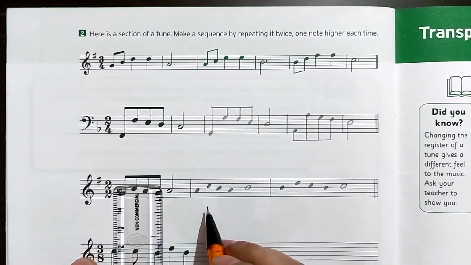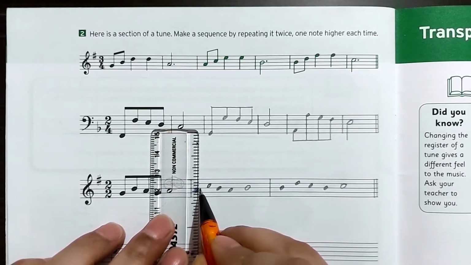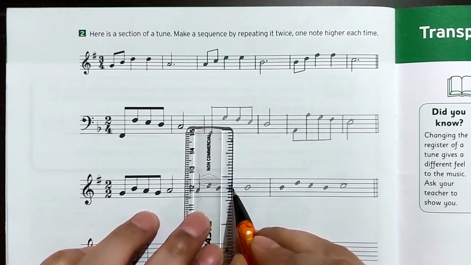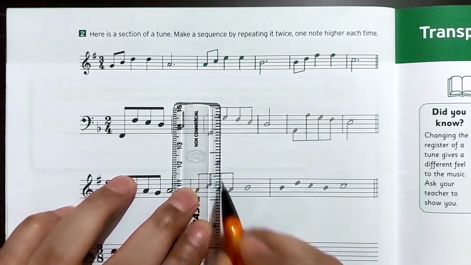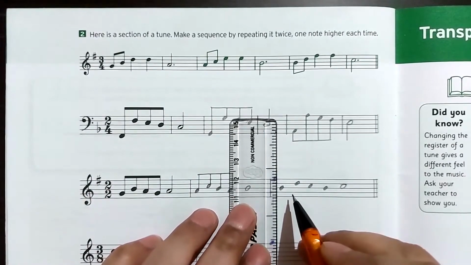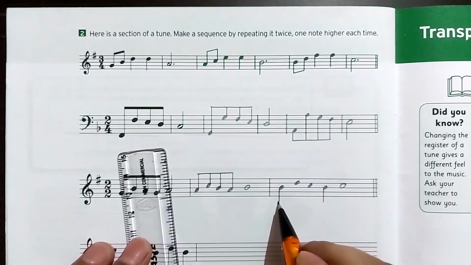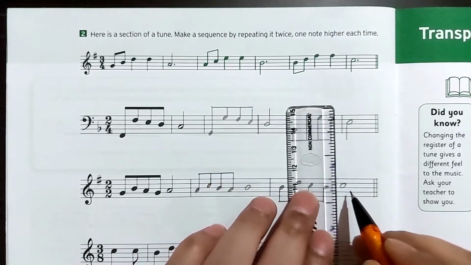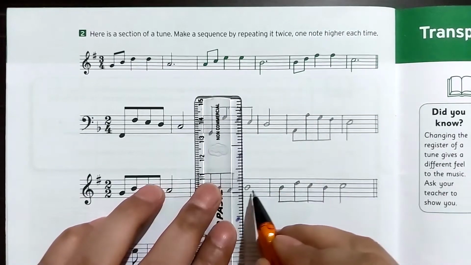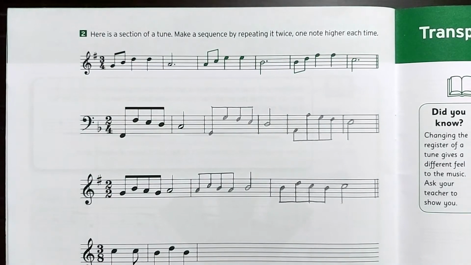Now here we're going to go up, and from here this one will go down. This one we can go up or down, anywhere. Okay, so we finish this one.